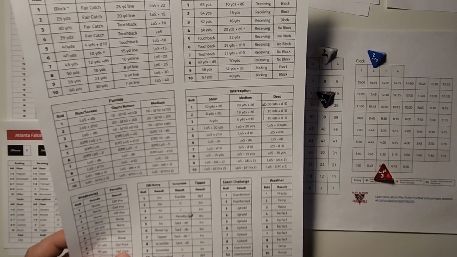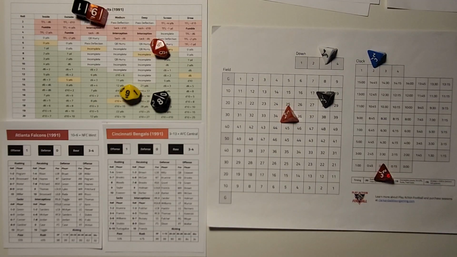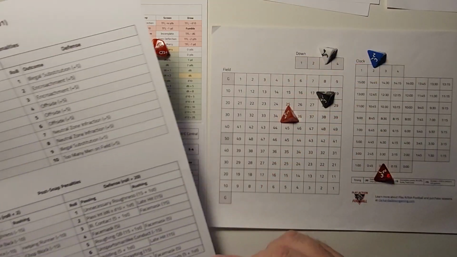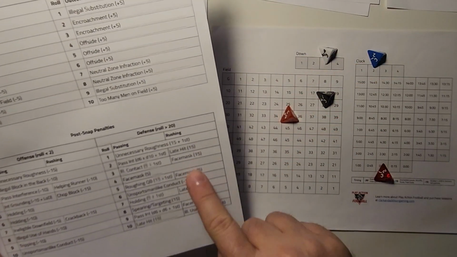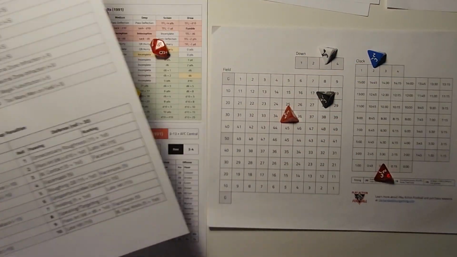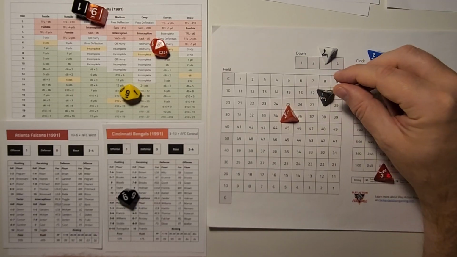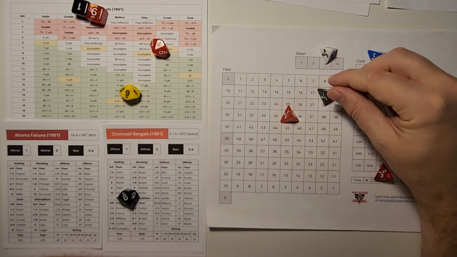8 is a defensive post-snap penalty. So the half will not end on this play. We'll have one more play. A defensive post-snap penalty on a run is a 9. That's going to be a face mask. Incidental. So they're going to attack on 5 more yards to the end of the run.